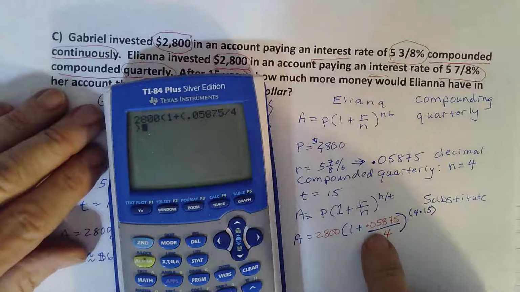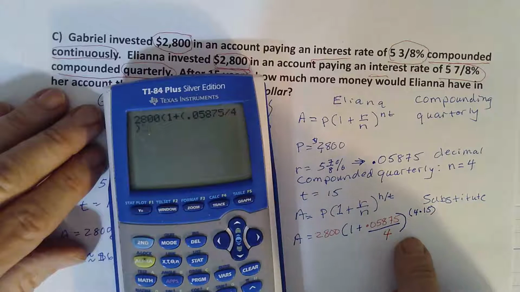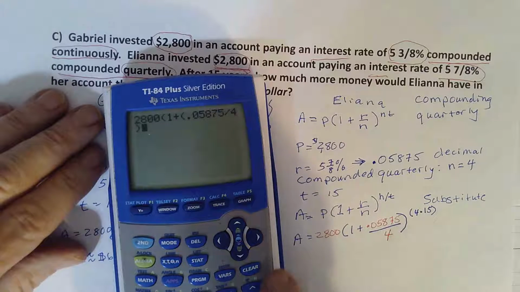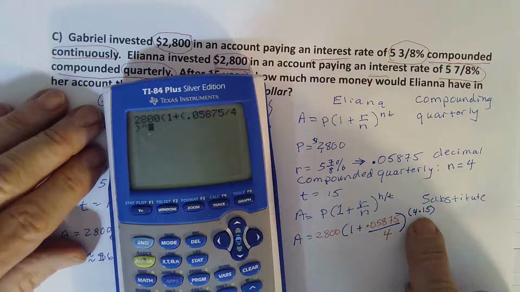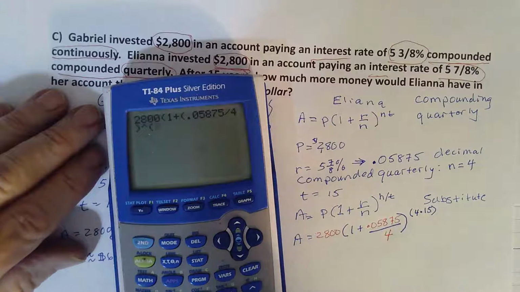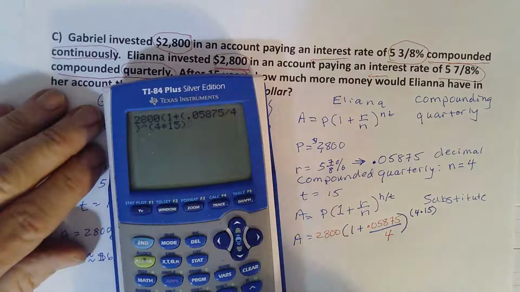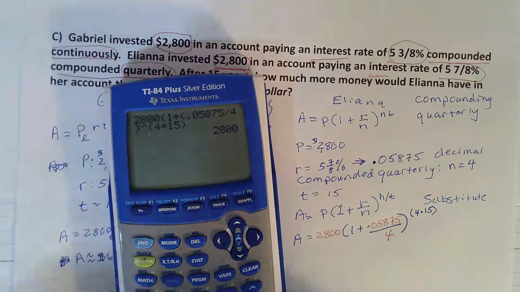Then I'm going to put the caret in for the power, and I'm going to use 4 times 15, in parentheses, and that should be the whole thing. Drum roll, please.